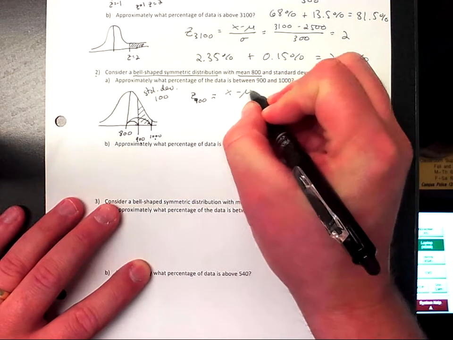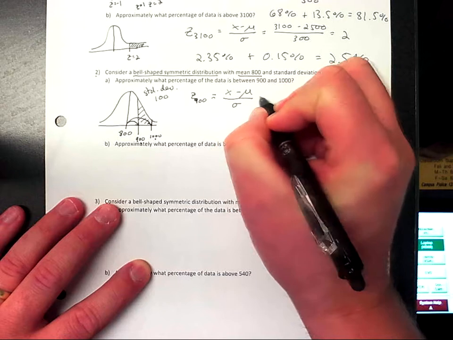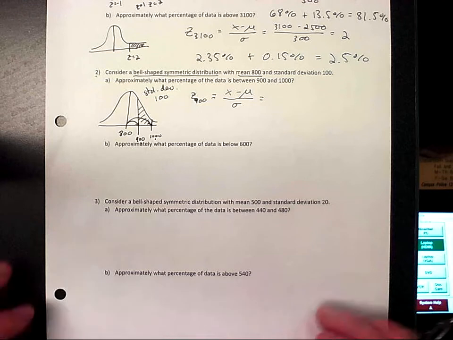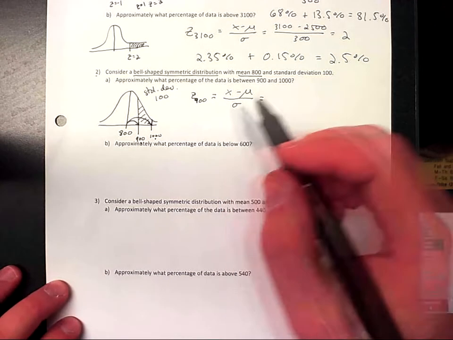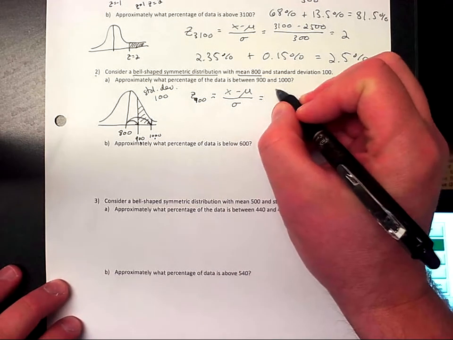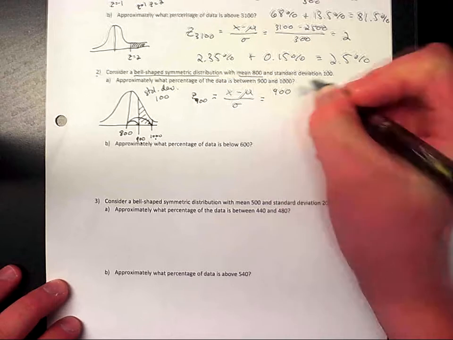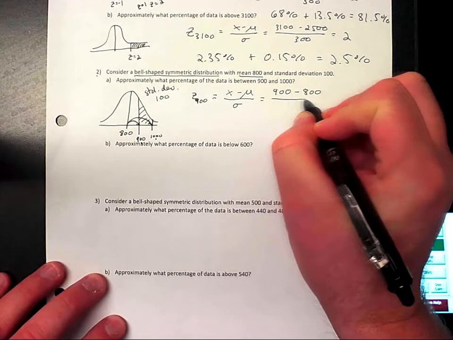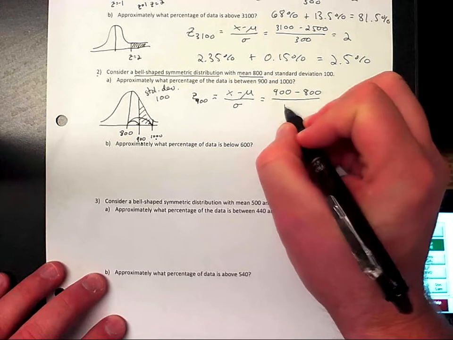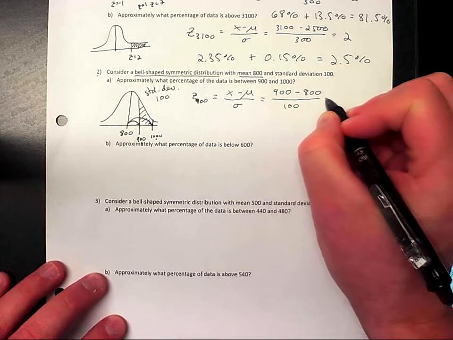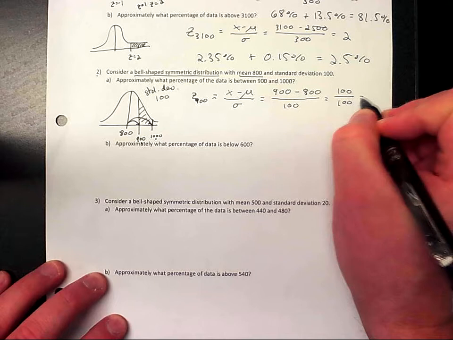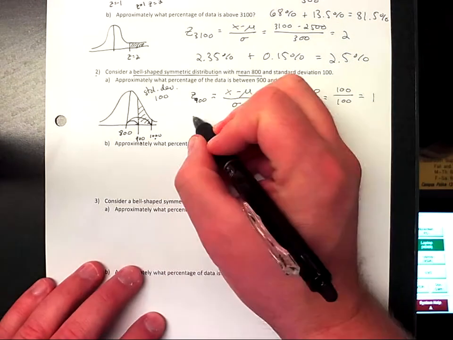Again, we don't know whether this is a sample or a population, so we could use either formula. I'm just in the habit of using the population formula for z. So that's why I'm writing x minus mu over sigma. We know that we're trying to find the z value of 900. The mean we said was equal to 800, or mu is equal to 800. And our standard deviation sigma is going to be equal to 100. So therefore we know that this is going to be 100 over 100. So just like we said, we're going to have a z value of 1.